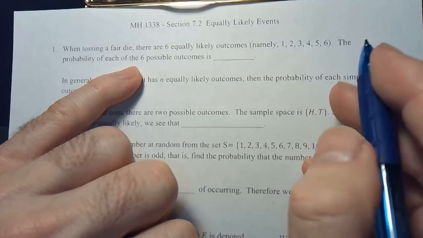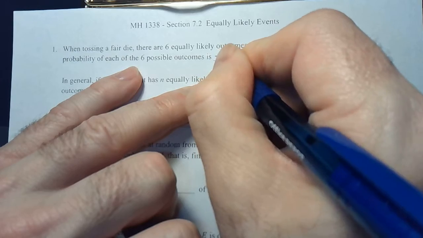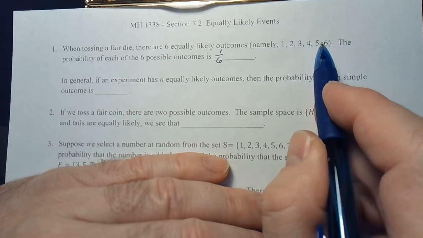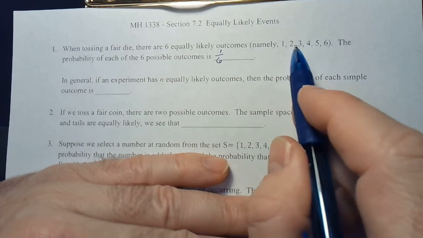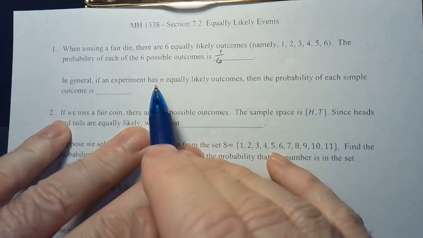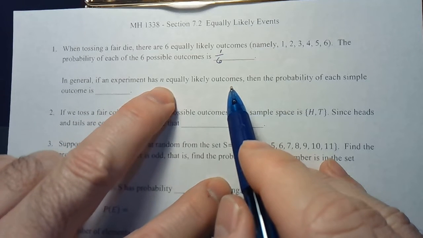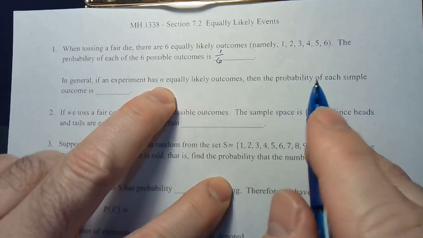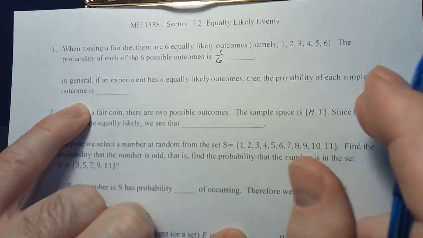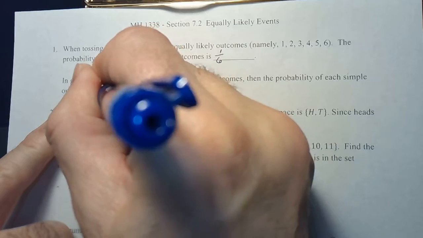Each one of the possible 6 outcomes, like the probability of getting a 1, would be 1 out of 6. The probability of getting a 2 is also 1 out of 6. The probability of getting a 6 would be 1 out of 6, because they're all equally likely, and there are 6 possible outcomes. So 1/6. In general, if an experiment has n equally likely outcomes, so a variable, I'm not putting a specific number there, then the probability of each simple outcome is what? Well, 1 over the total number of possible outcomes, which is n. 1 over n.